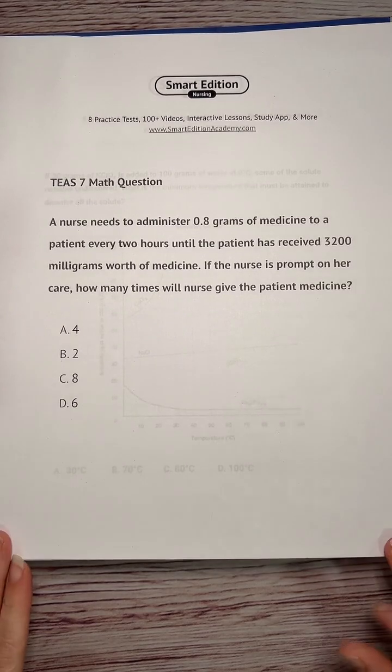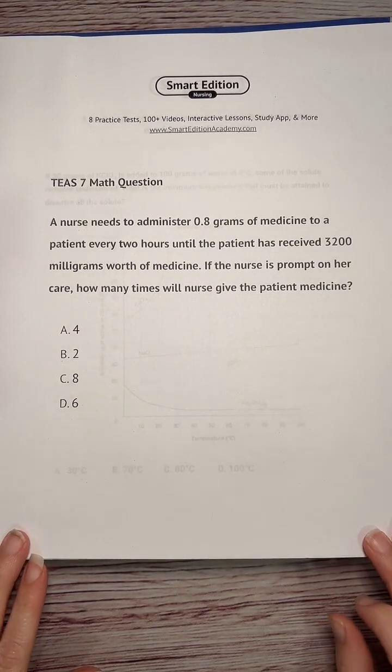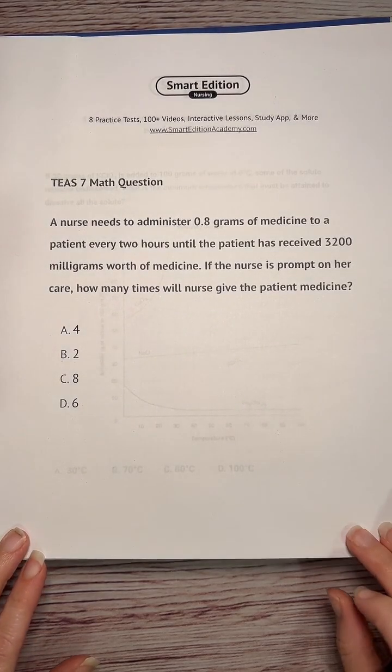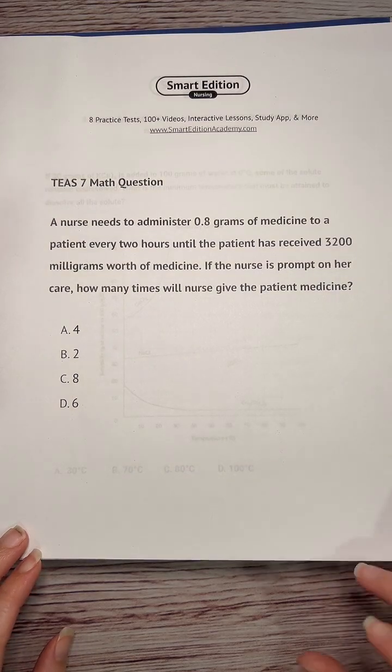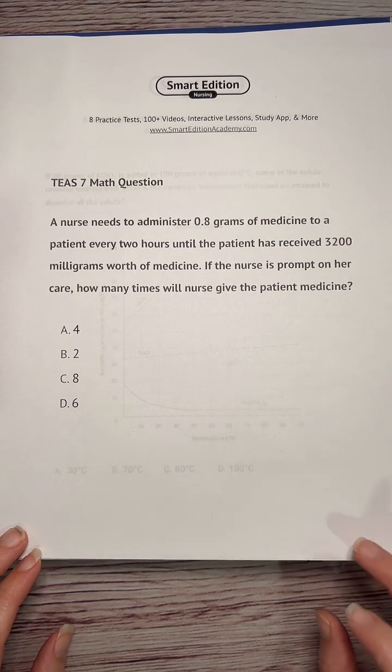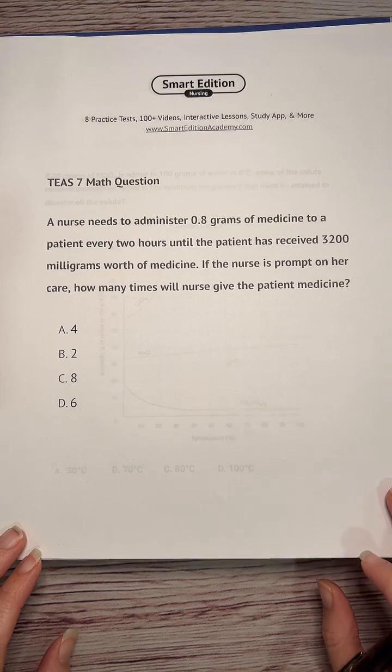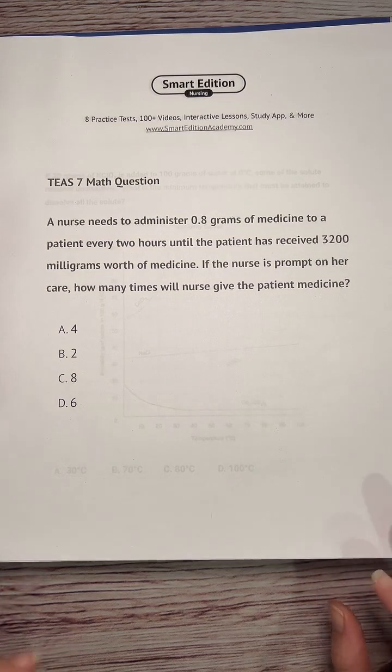After we do this practice test question, I will open up the book and show you the conversions that you need to have memorized, and you can take a screenshot of it. Just give me a few seconds and then I'll show you the chart that you need to memorize.